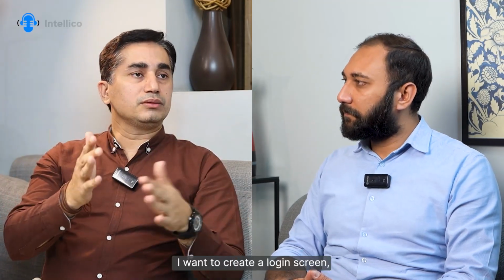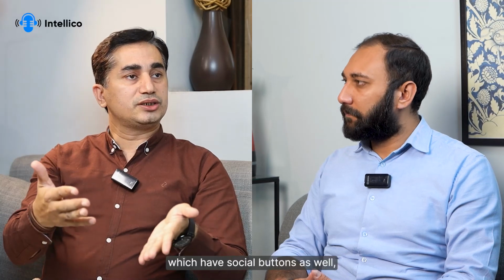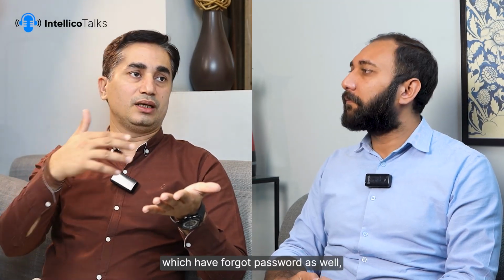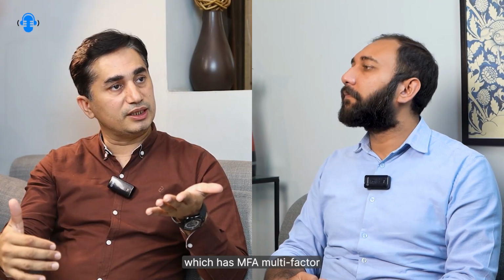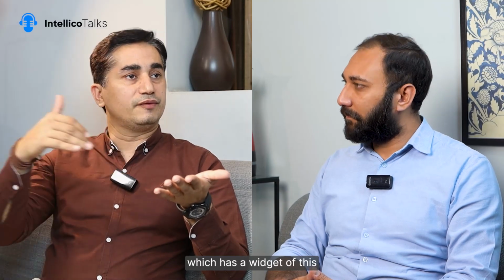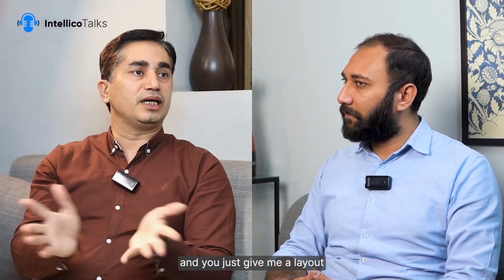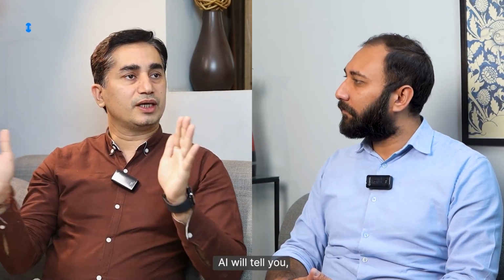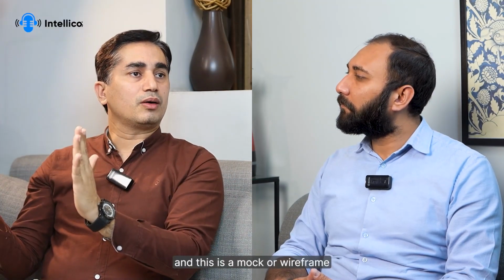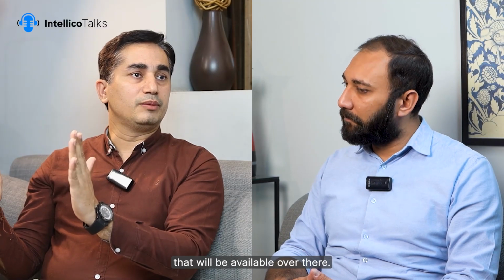Okay, I want to create a login screen which has social buttons as well, which has forgot password as well, which has MFA, multi-factor authentication as well, which has a help button as well, which has a widget of this, and you just give me a layout. So what AI will do is tell you these content need to be placed, and this is a mock or wireframe that will be available over there.